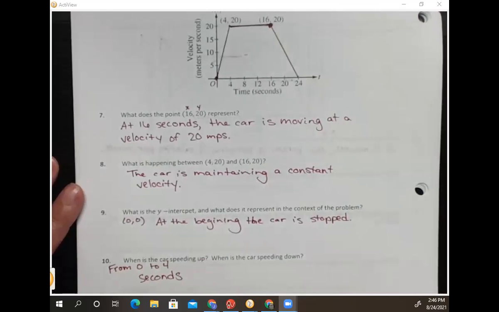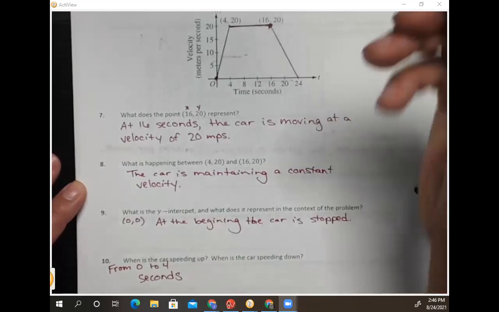When is our car slowing down? Where I have this negative slope from 16 to 24 seconds.